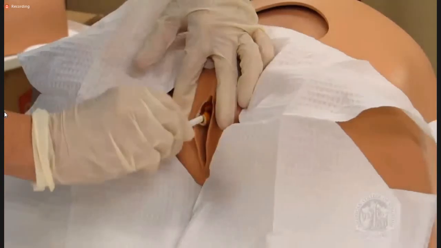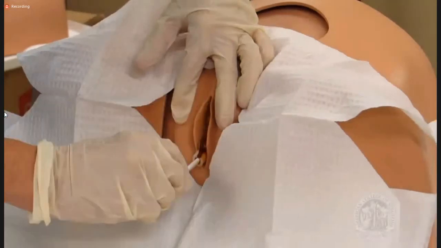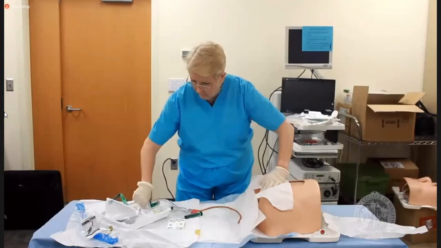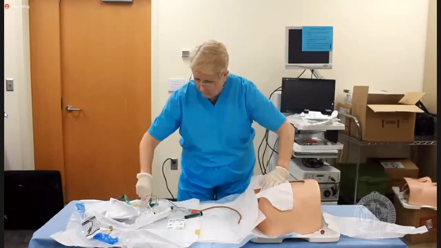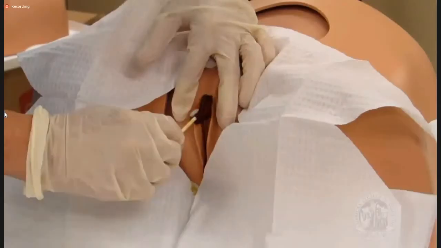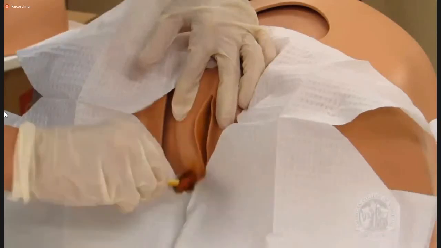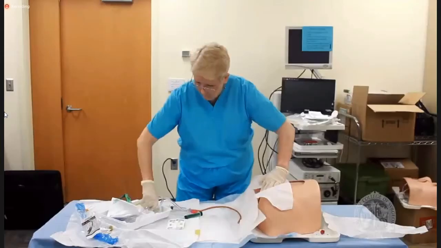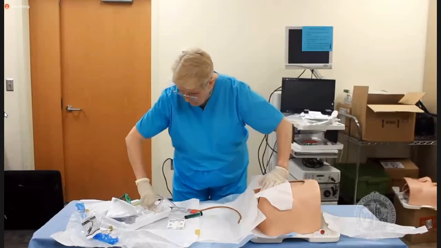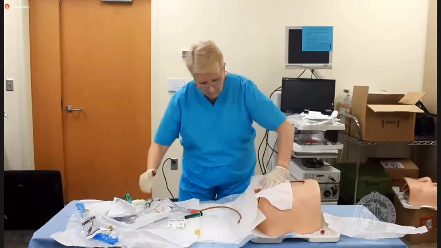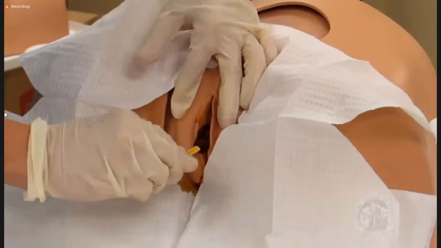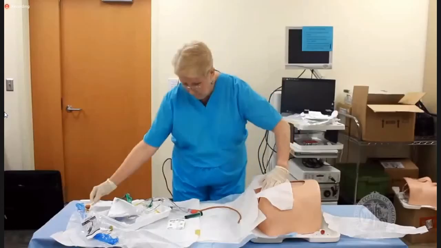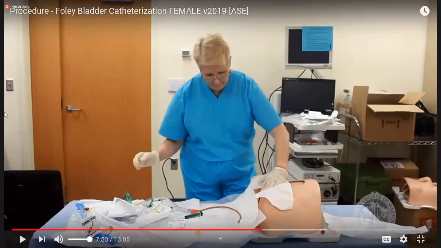Spread the labia majora and minora apart with your non-dominant hand, exposing their urethral opening. Your non-dominant hand is now contaminated and cannot assist in placement until the catheter is in place and the balloon is inflated. Cleanse the periurethral mucosa from the top down toward the vagina using one downward sweep of the prep solution, then discard. Use the next two prep sticks swab for one sweep.